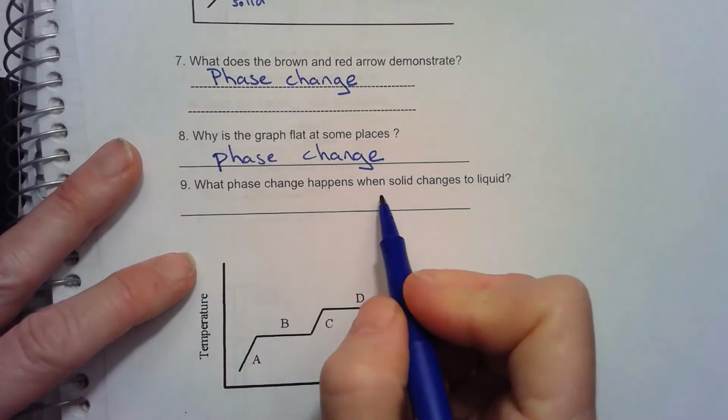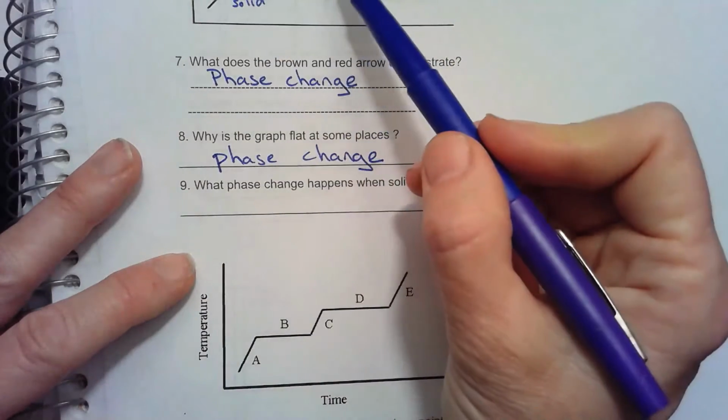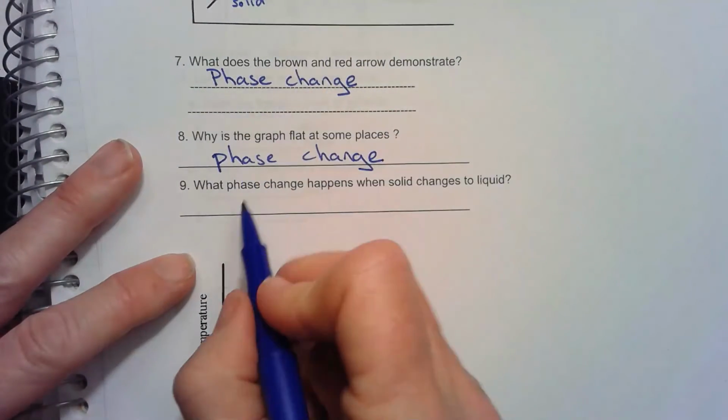What phase change happens when a solid becomes a liquid? That phase change is melting.